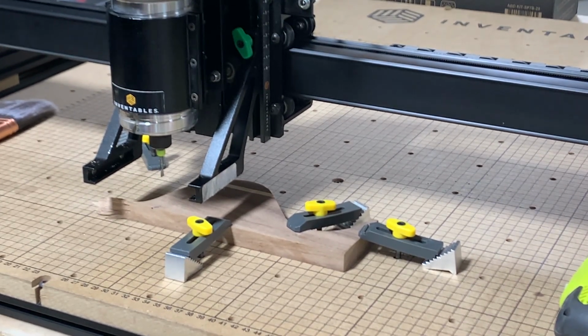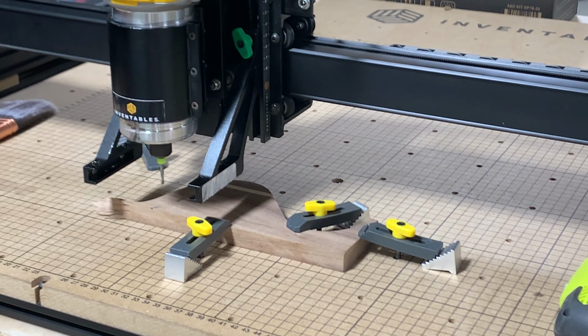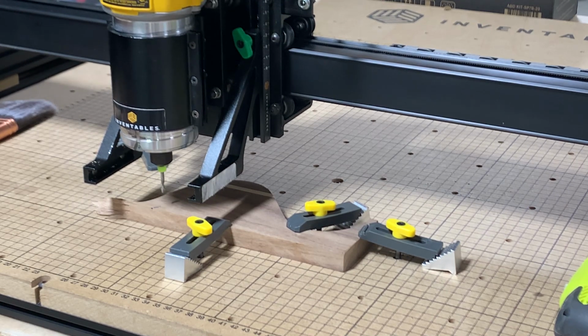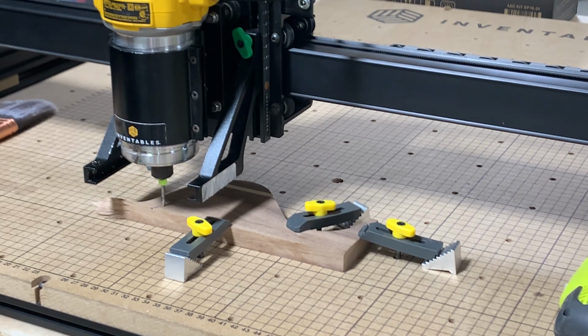Okay, so we got to get it set up. So let's get down to our, all right.